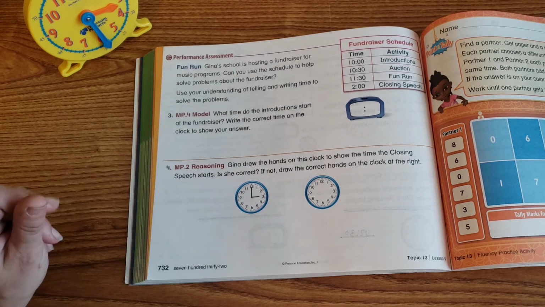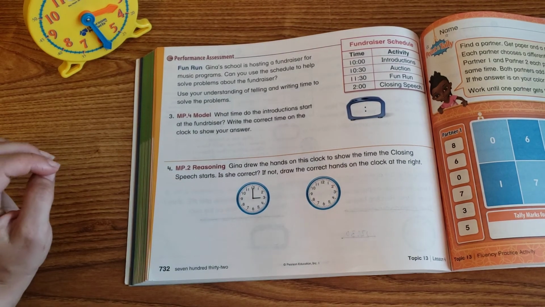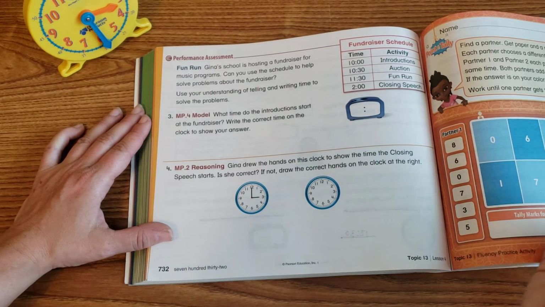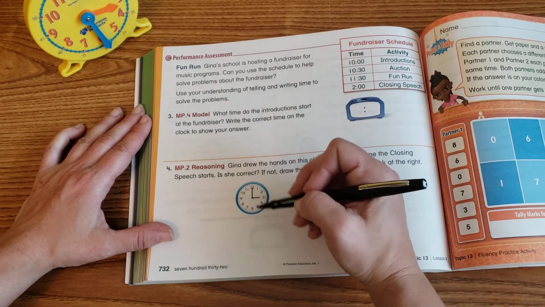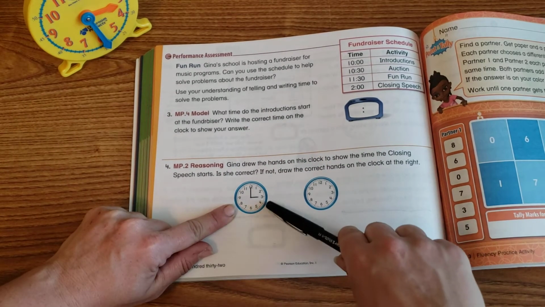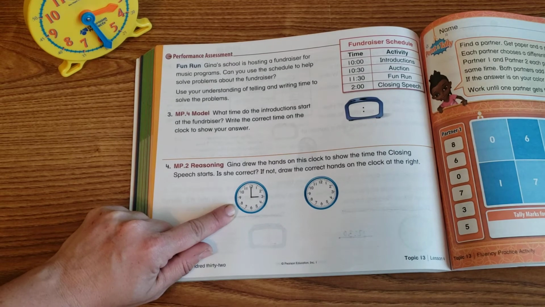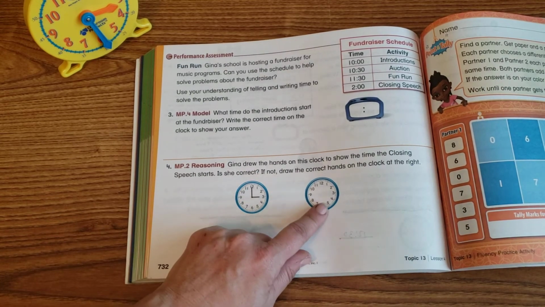And the last one, Gina drew the hands on the clock to show the time the closing speech starts. Is she correct? So this is what Gina wrote. You need to see, is she right? You use the chart to tell you. If she's not right, then you're going to write it correctly here.